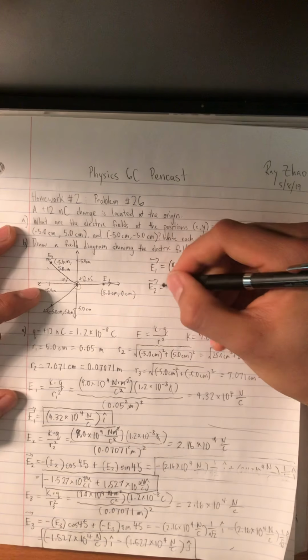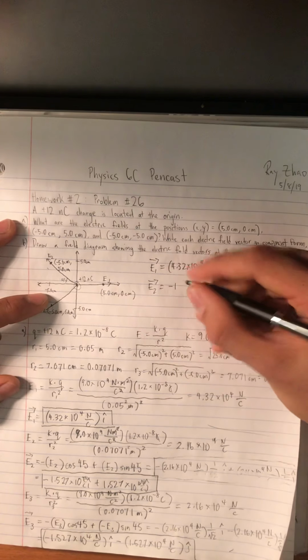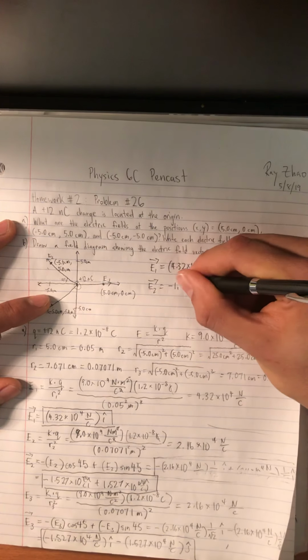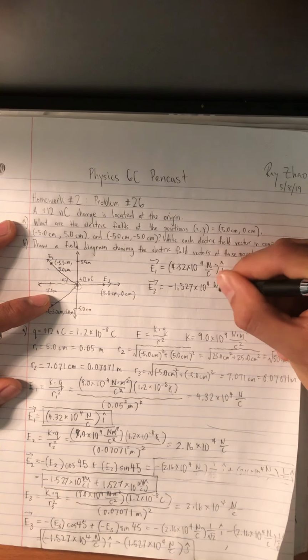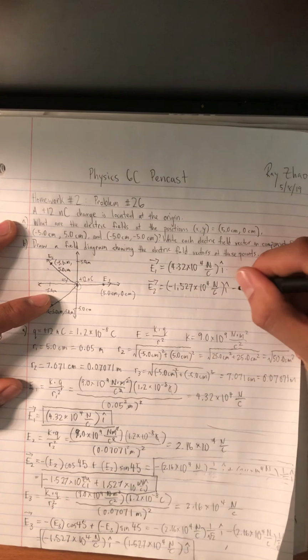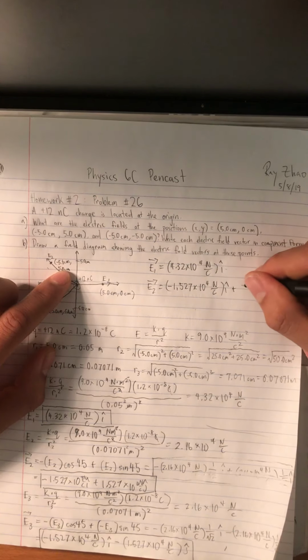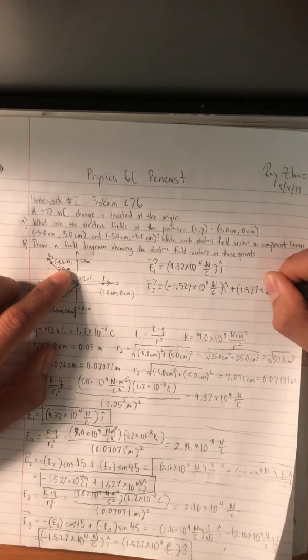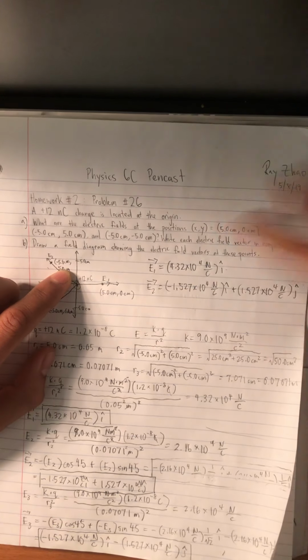So the electric field vector in component form for the second position is equal to 1.527 times 10 to the fourth newtons over coulombs i hat, plus, because it is positive on the y-axis, 1.527 times 10 to the fourth newtons over coulomb j hat.